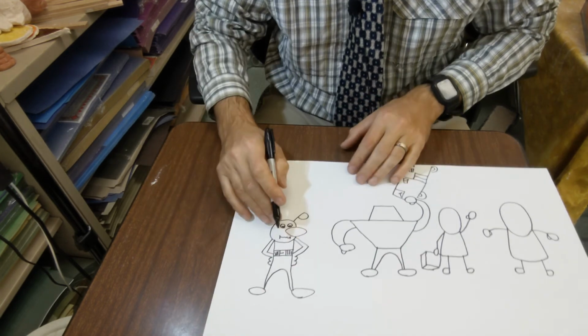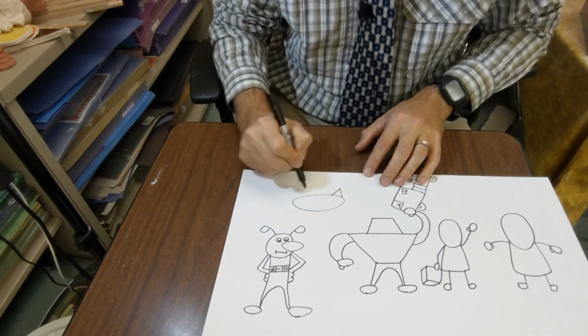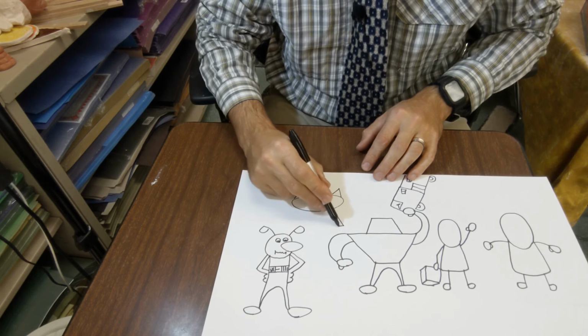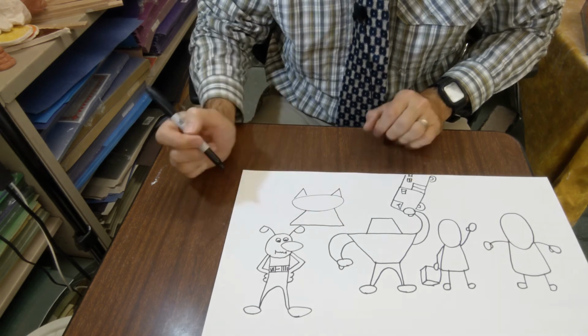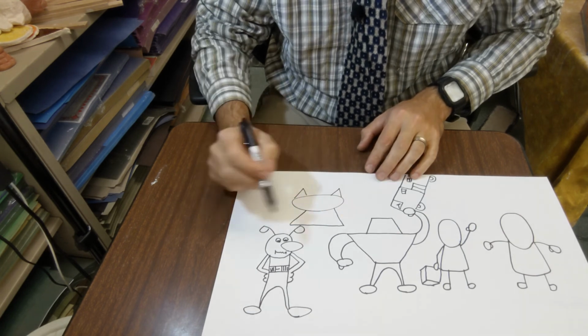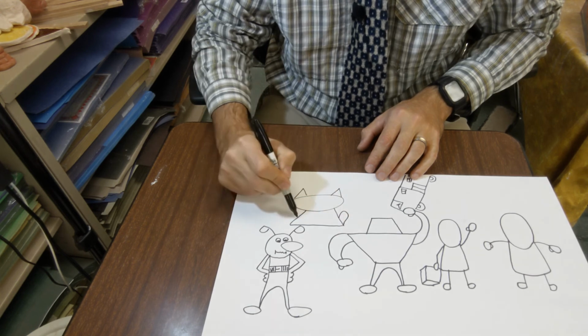Let's say you have something like the cat character or the fox character, where we did our fox, and you want them sitting down. Well, a nice simple shape to use is a triangle. So we can use that triangle shape, and then after we have our triangle, we come up and down, up and down.